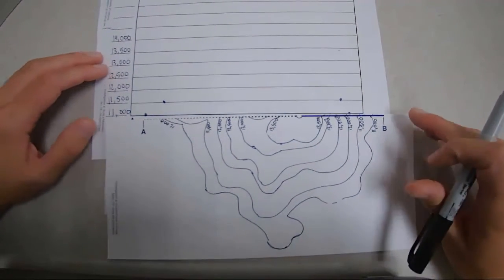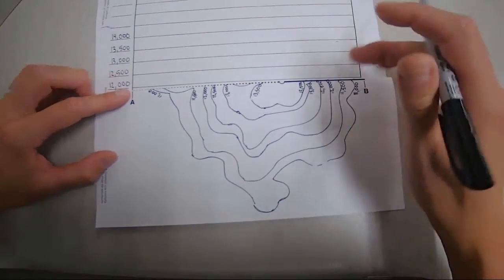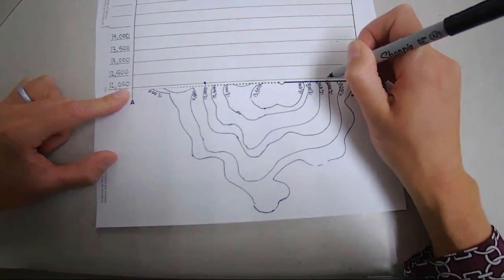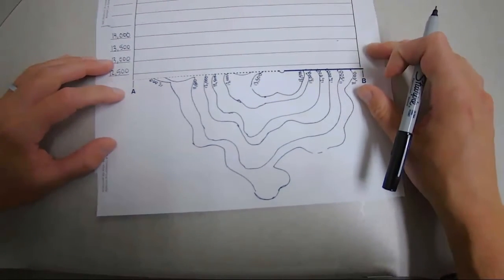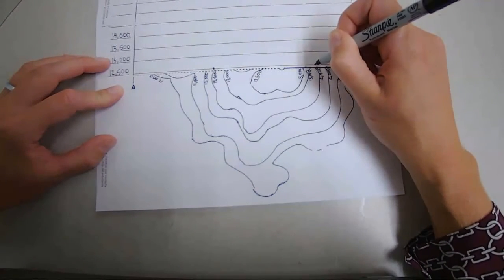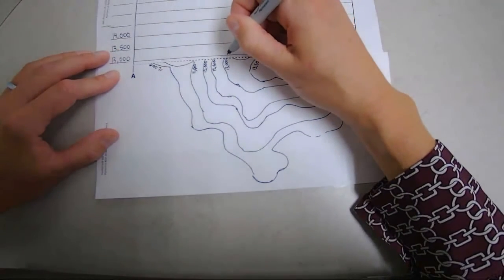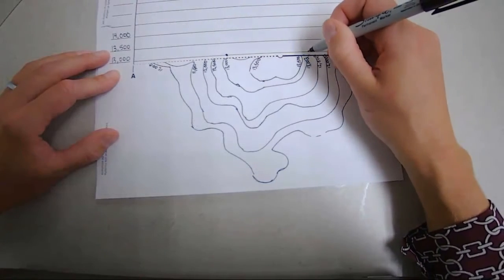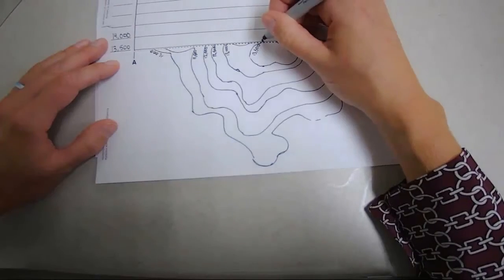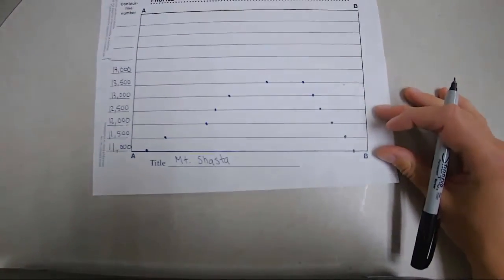You're going to continue this all the way up. So again, you're going to scooch it up. A stays on the A line, B stays on the B line, and now I'm at 12,000. So I place a dot anytime it crosses at 12,000. Scooch it up. 12,500. Scooch it up. 13,000. Make sure it's right on the line. Scooch up. 13,500. And 13,500.